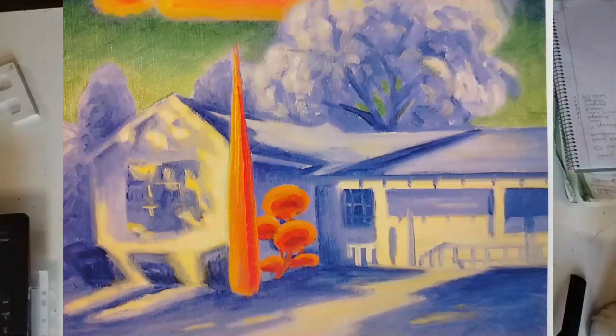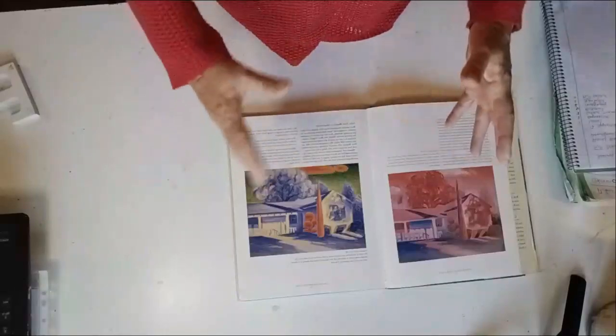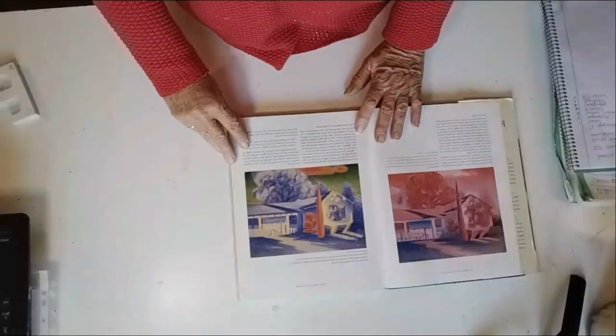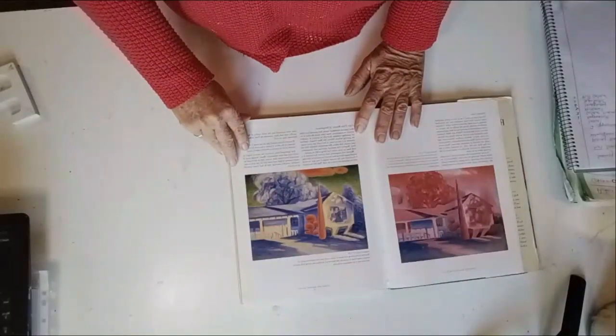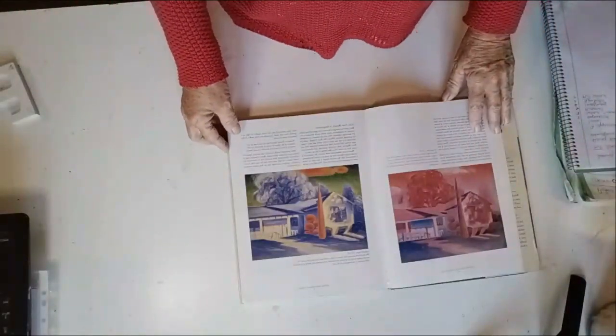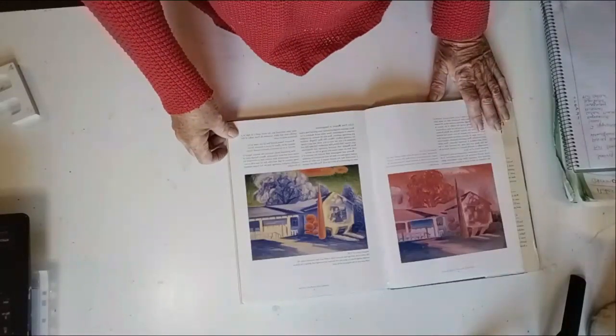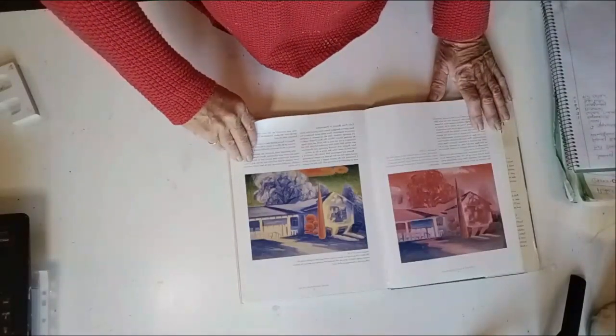When we're looking at this kind of personal way of painting and this expressive way of painting, we can do whatever we like. So it's really very interesting to look at it in this way.